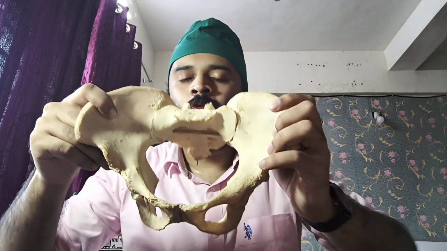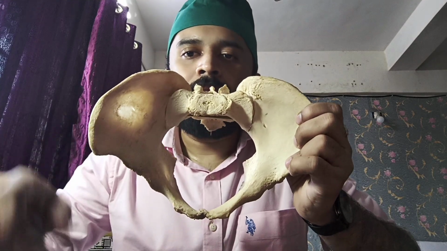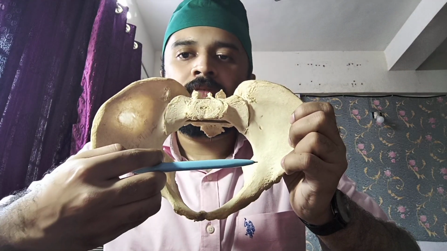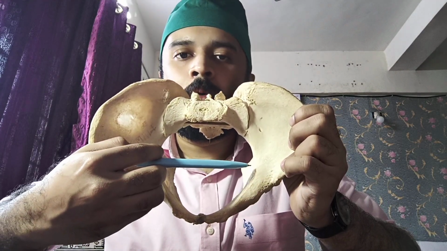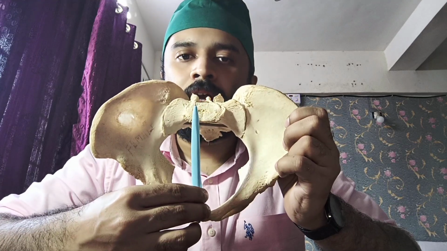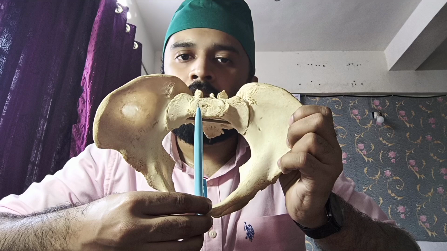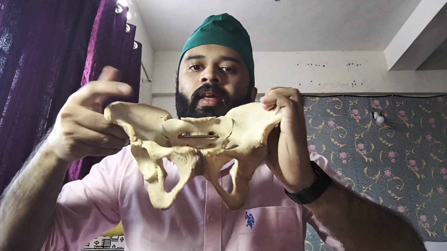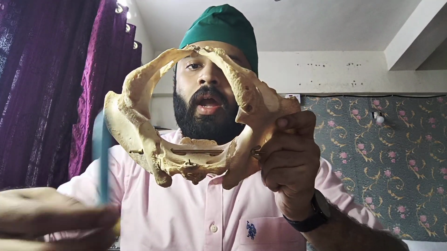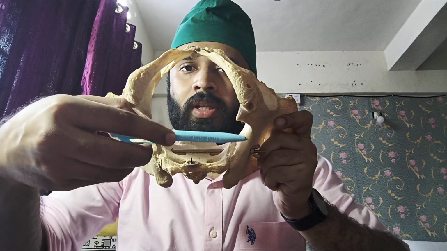Now a few points to note. You see that in the pelvic inlet, the transverse diameter is more than the anteroposterior diameter, whereas at the outlet it is the opposite. The anteroposterior diameter is longer than the transverse diameter.